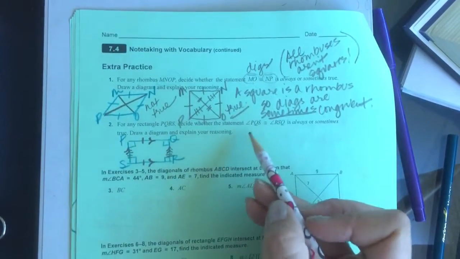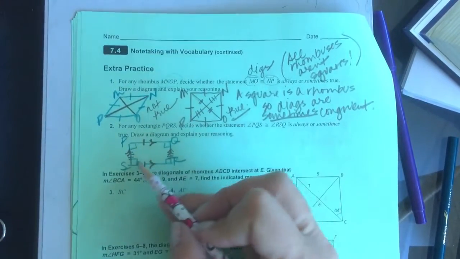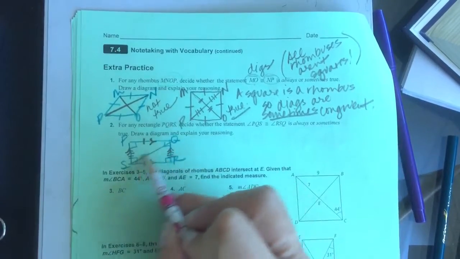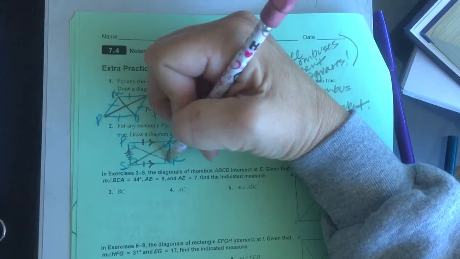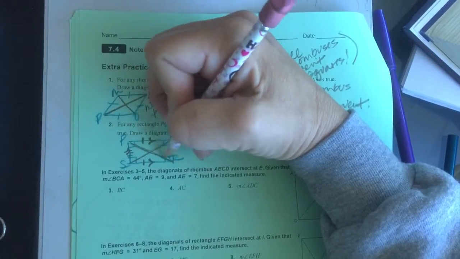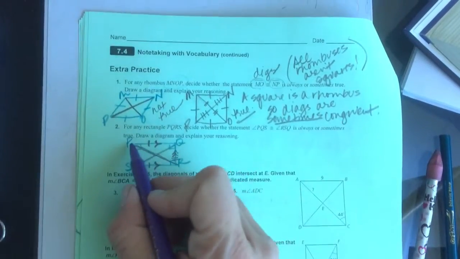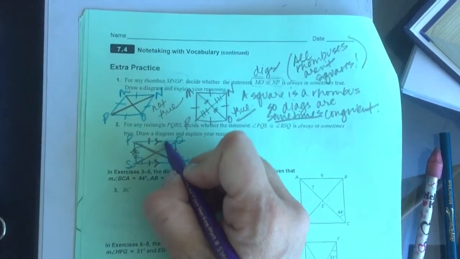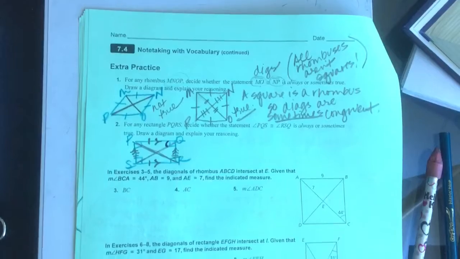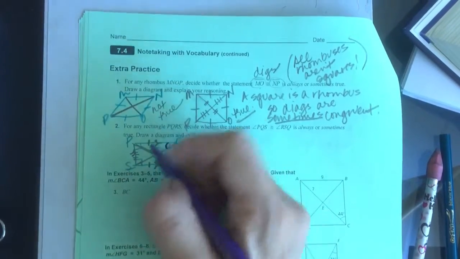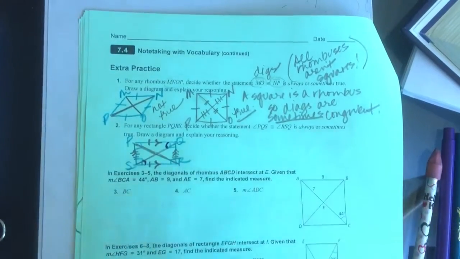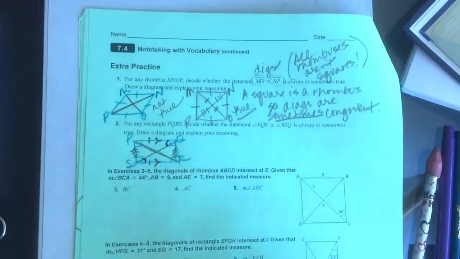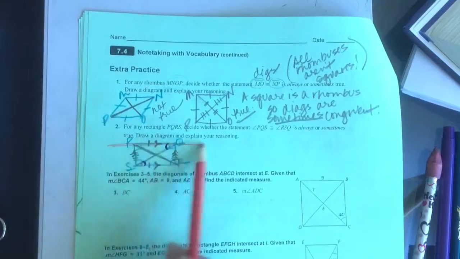Now this one wants us to draw in angle PQS, so we're right back at needing the diagonals. Do you feel like they're congruent, Darian? Yeah. This is what they're talking about, PQS, that one, and RSQ, that one. So they want us to justify whether or not those 2 are congruent, and I guess I'm going to remind you guys of something here.